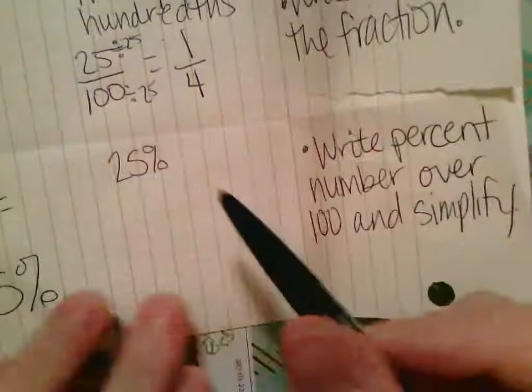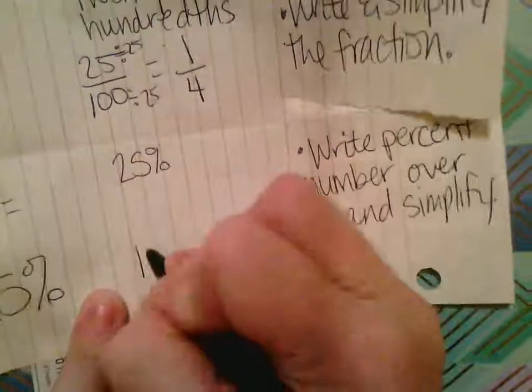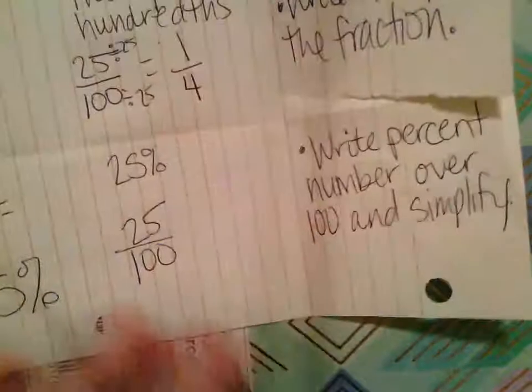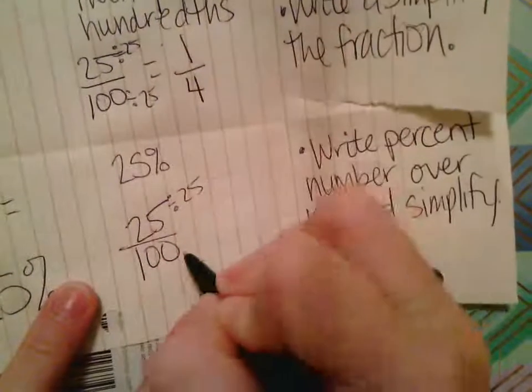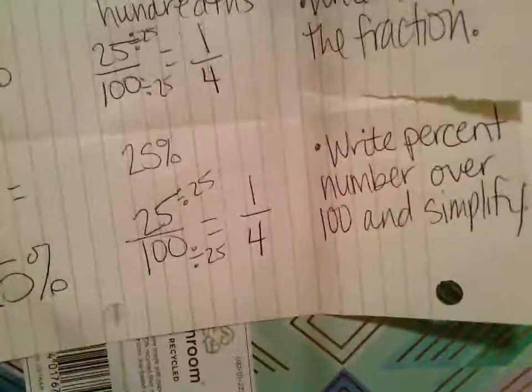Okay, this is the easiest one because this tells you it's out of 100. It is a percentage, so it is always out of 100. So this is 25 out of 100. And once again, we simplify because it is a fraction. So this is still 1/4.